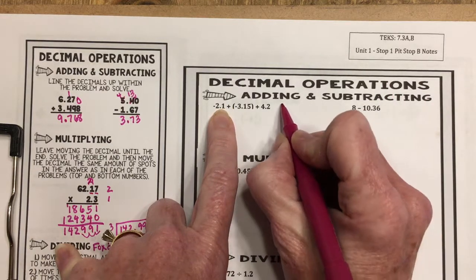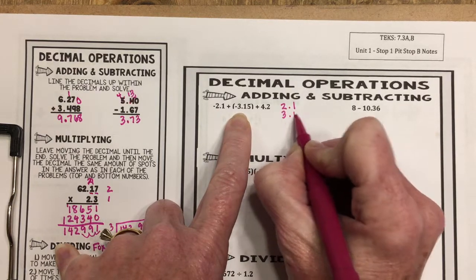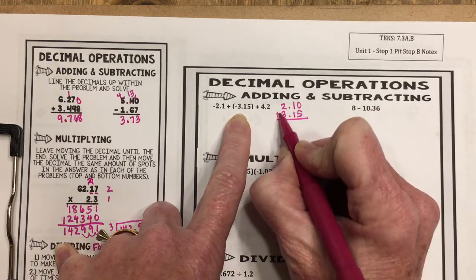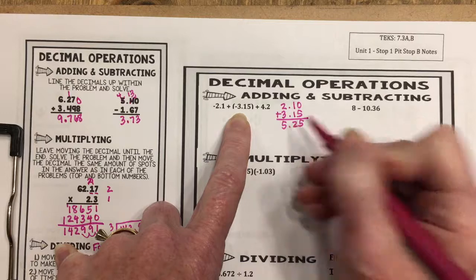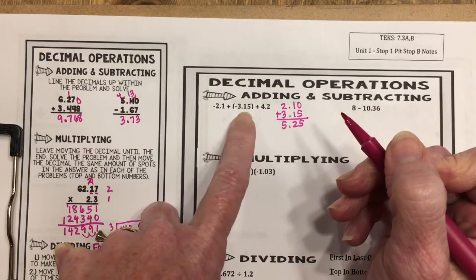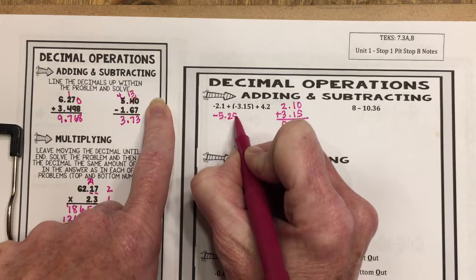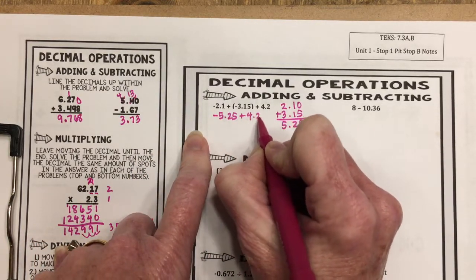So I have to line up my decimal, because that's how I add decimals, 3.15, and I'm going to be adding, right? I'm going to fill in with the 0 here and add. So that gives me 5.25. I drop the decimal down. Because I'm adding two negatives, my answer is still negative. So this is negative 5.25, but then I still have the plus 4.2.